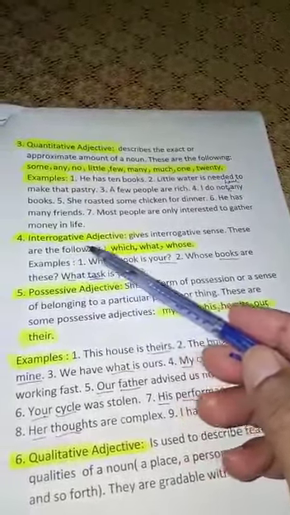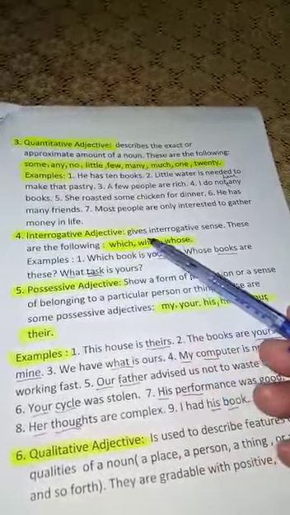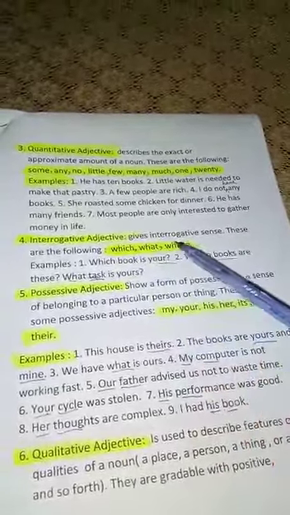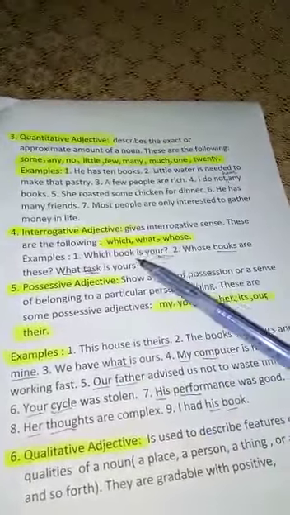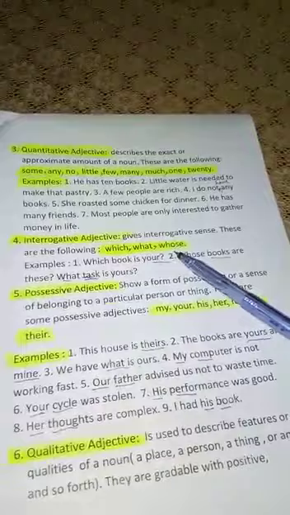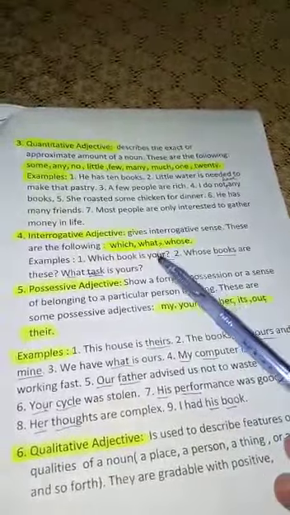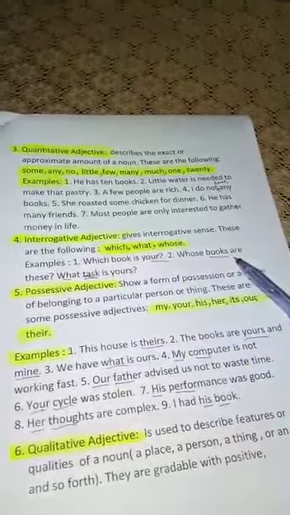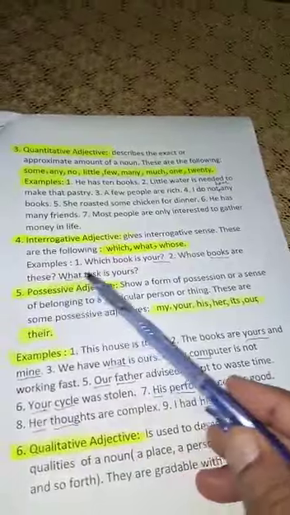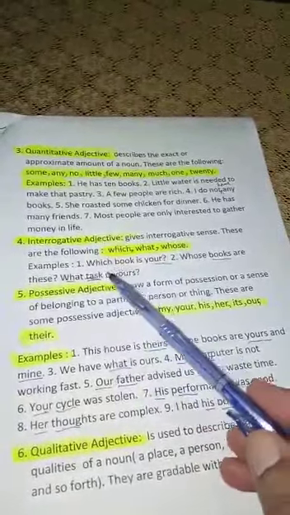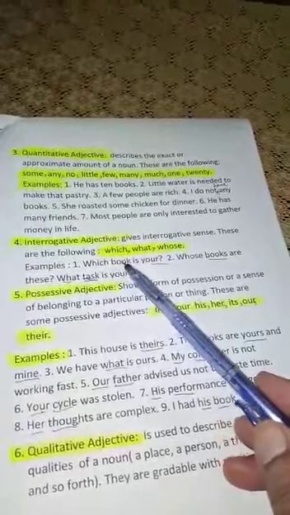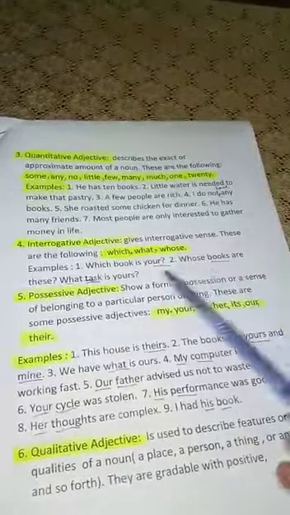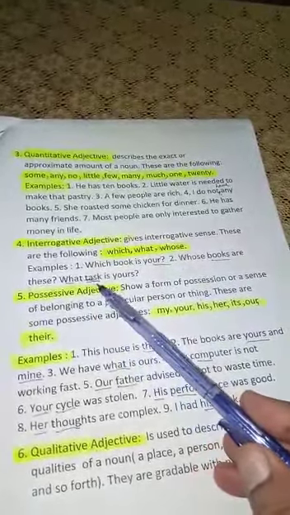Afterwards follow the interrogative adjectives. An interrogative adjective gives an interrogative sense. These are: which, what, whose. They are interrogative adjectives, and their examples follow: Which book is yours? Whose books are these? What task is yours? Which adds to the meaning of the noun book. Whose adds to the meaning of the noun books. And what adds to the meaning of the noun task.